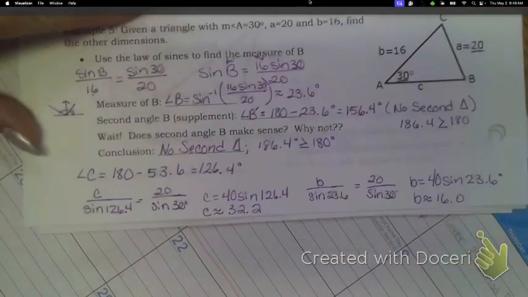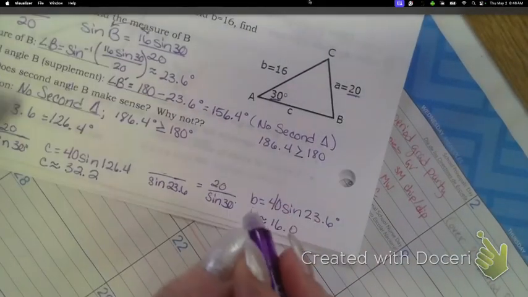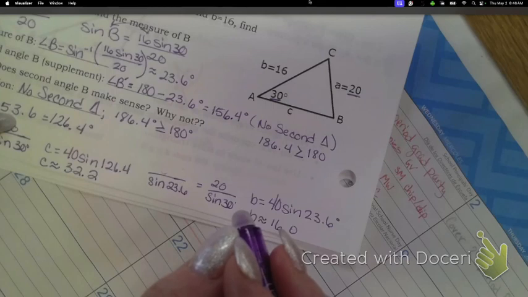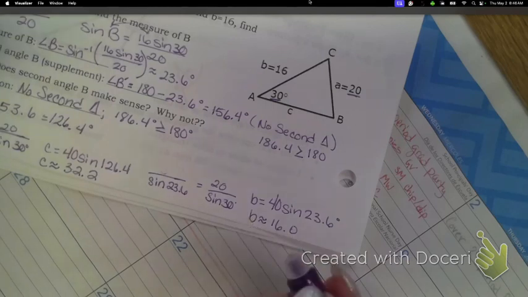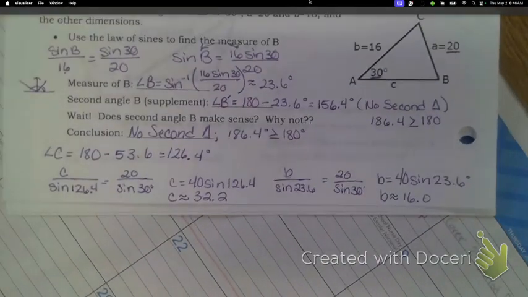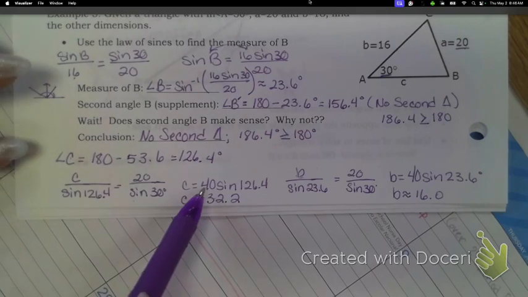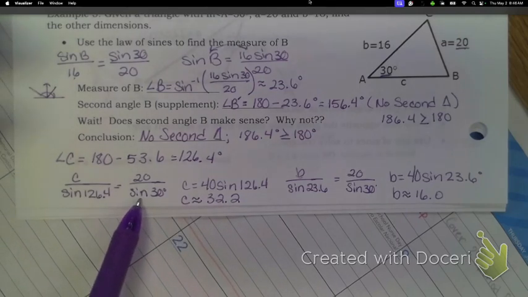We already have B. Oh, that's C, not B, right? Why did you do B? Then you just did B. I proved it, it's right. I did it 40. How'd I get 40? Well, because sine of 30 is a half, multiplied by the reciprocal is 40. When I've got sine of 30, I just go with it. I put a half in. Every time I see sine of 30, it's a half.